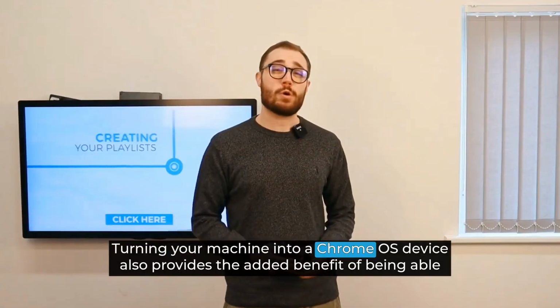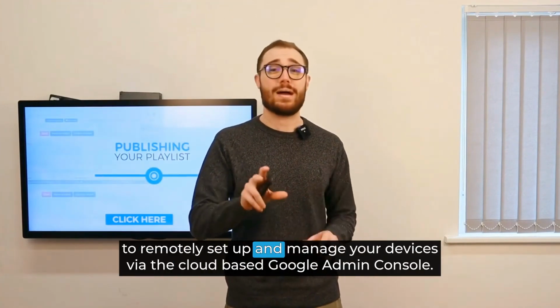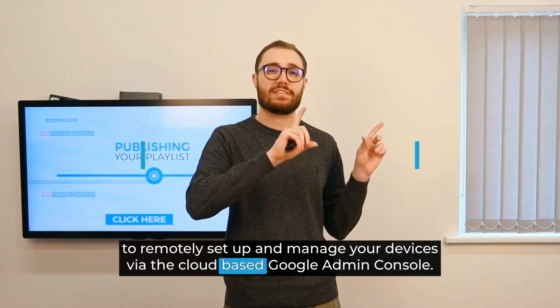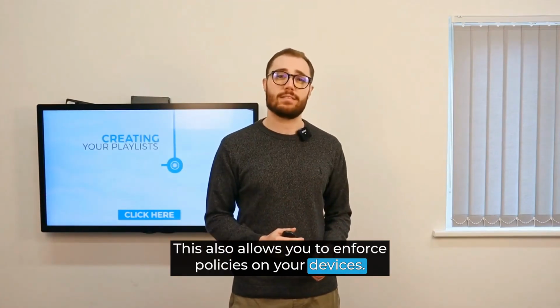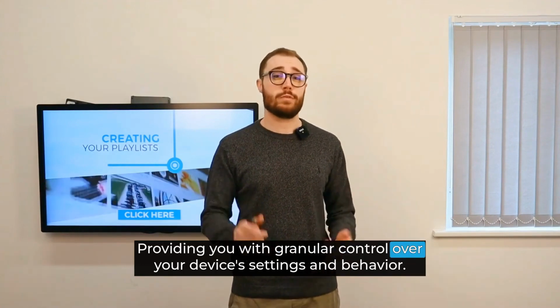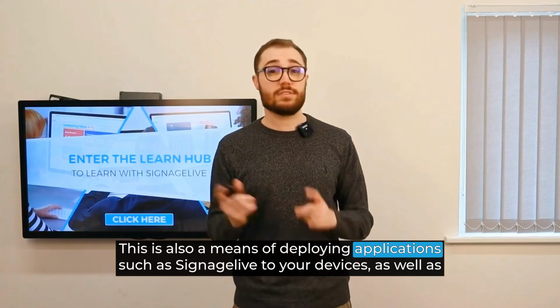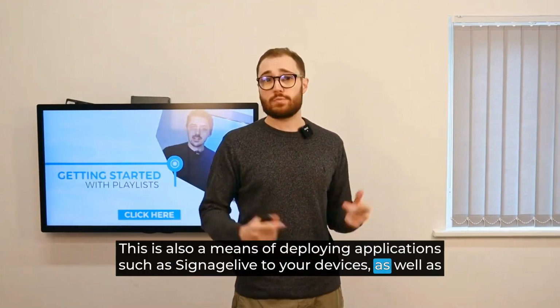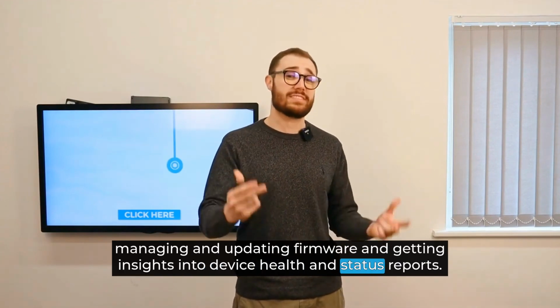Turning your machine into a Chrome OS device also provides the added benefit of being able to remotely set up and manage your devices via the cloud-based Google Admin Console. This also allows you to enforce policies on your devices, providing you with granular control over your device's settings and behaviour. This is also a means of deploying applications such as Signagelive to your devices, as well as managing and updating firmware and getting insights into device health and status reports.